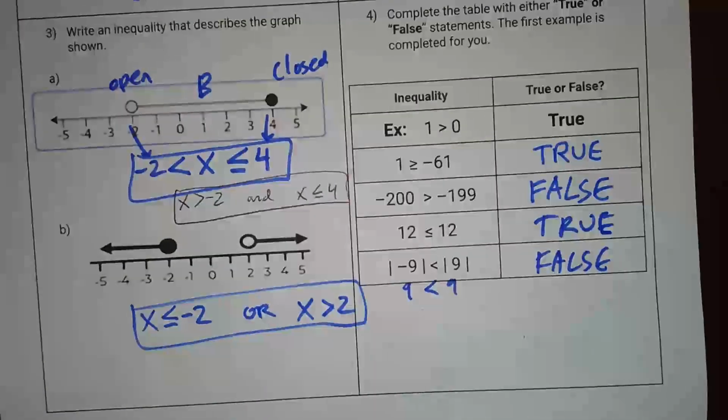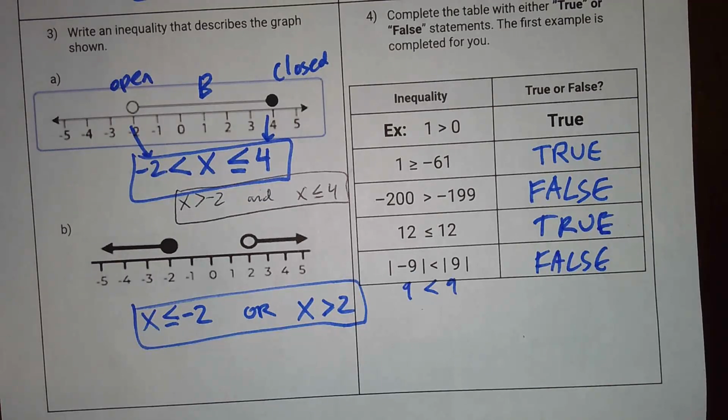So this wraps up standards 9A, F6, F7, and F9.